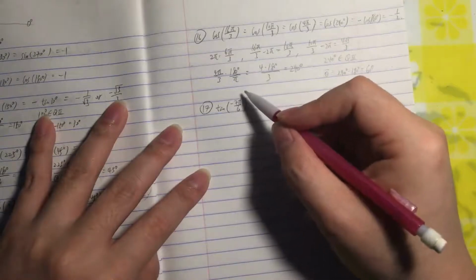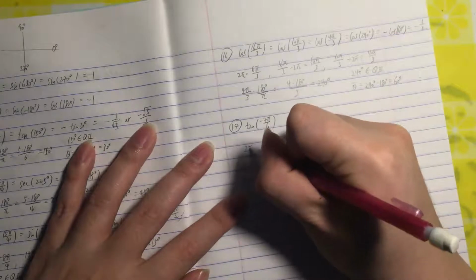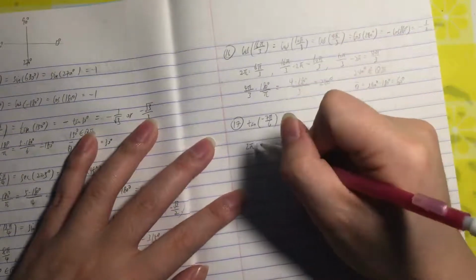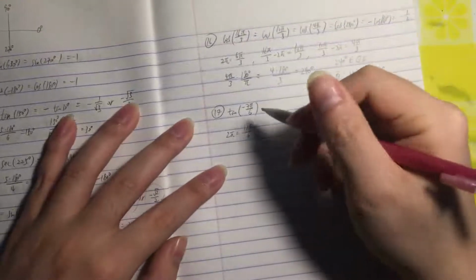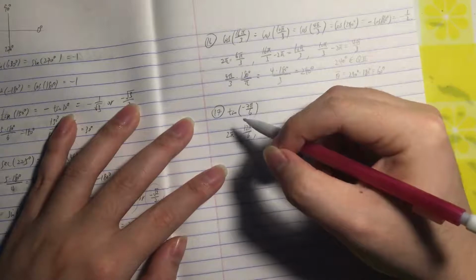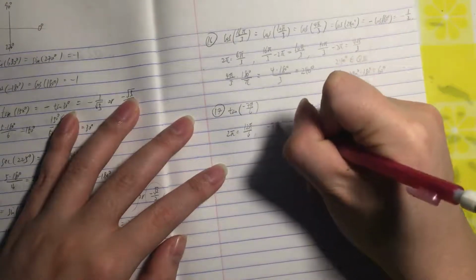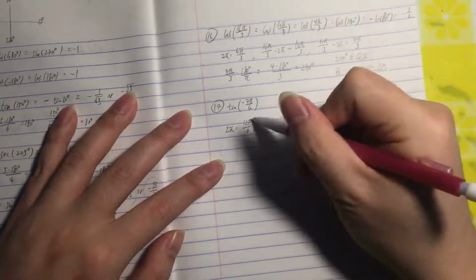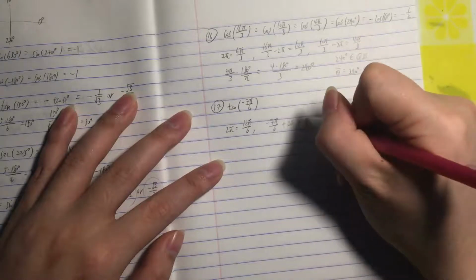If I write 2 pi as a fraction over 6, 2 pi can be rewritten as 12 pi over 6. If an angle is negative, keep adding 2 pi until it becomes positive. Negative 7 pi over 6 plus 12 pi over 6 is 5 pi over 6.